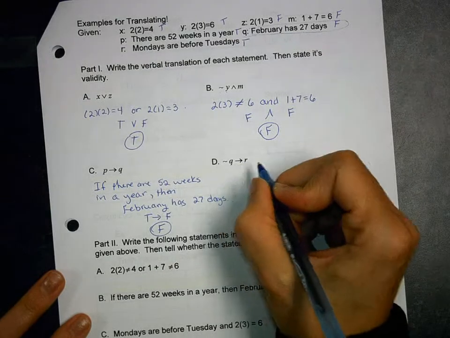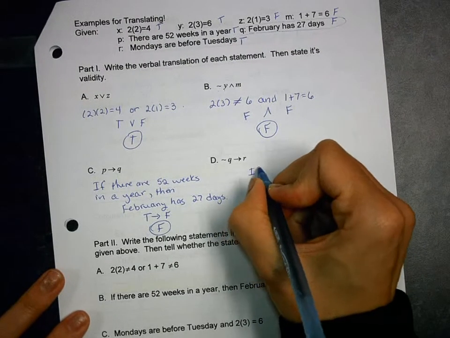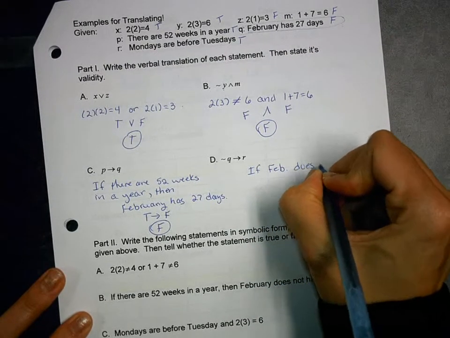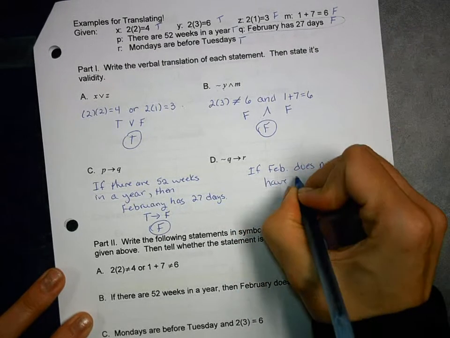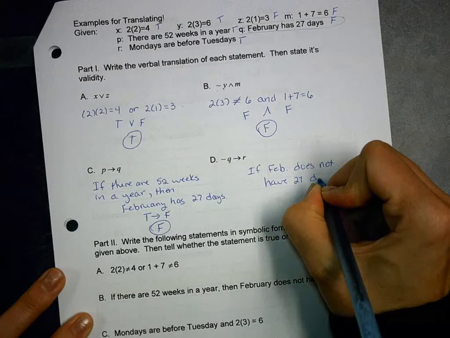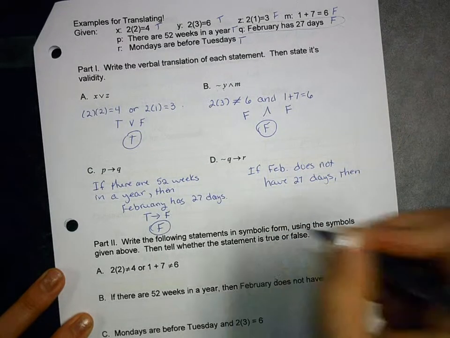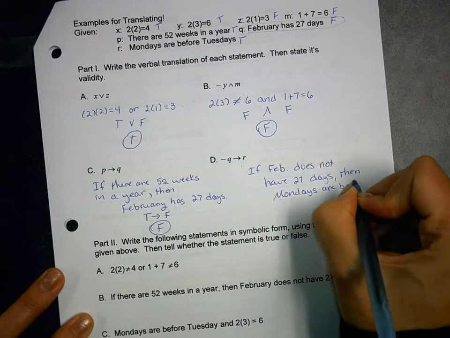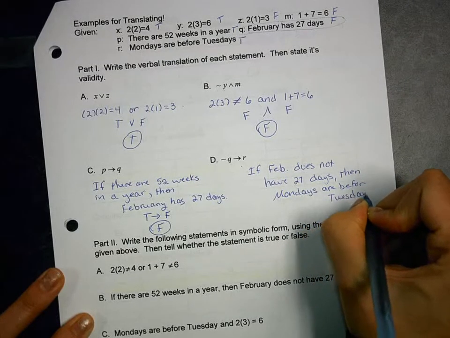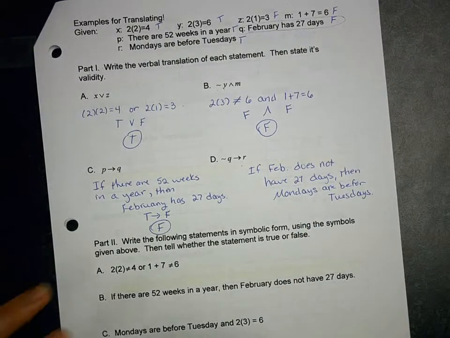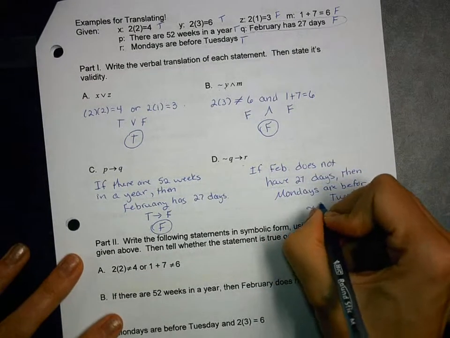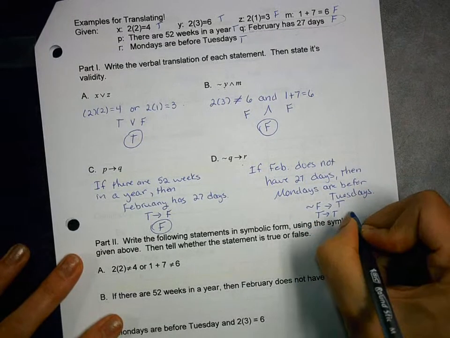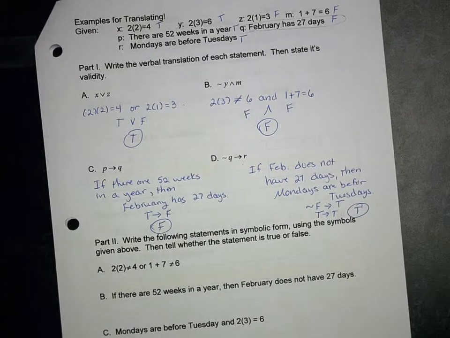If not Q, then R. So I still have an if-then statement. So what's not Q? If February does not have 27 days, then what's R here? Mondays are before Tuesdays, right? So if that's the case, we know not false, then true. Well, not false is true. So if true, then true, what's our validity? That's right, true. You guys are doing awesome.